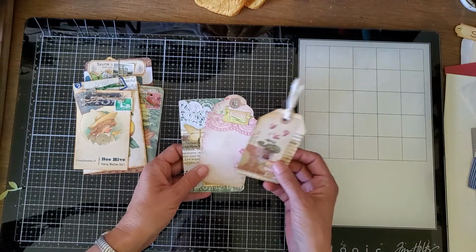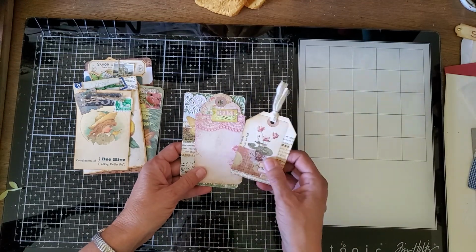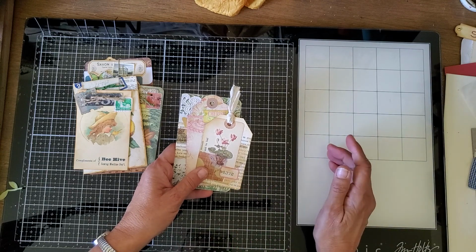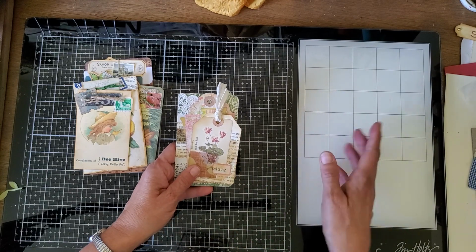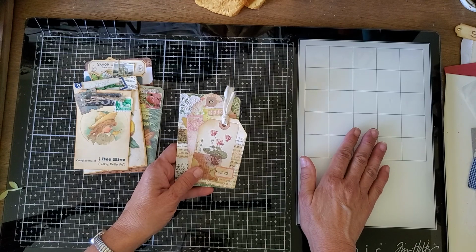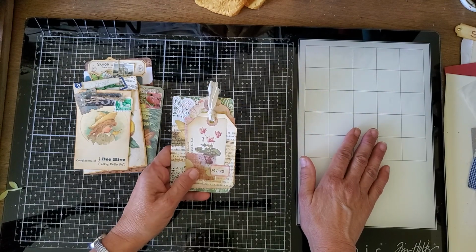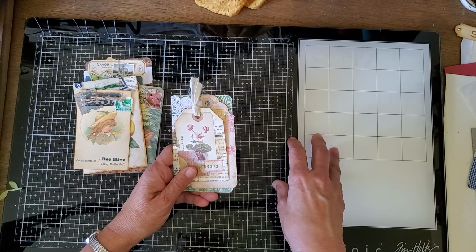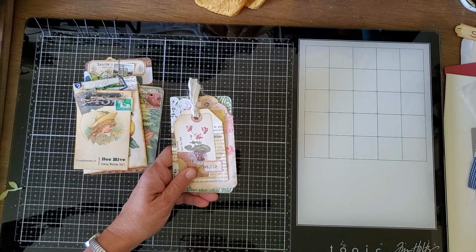But I just want to show you a couple tags that are asymmetrical balance, because that's kind of what I enjoy the most. I like things that are just a little bit off. And sometimes I don't even mind things that are just a little unbalanced. And that's just a personal thing.